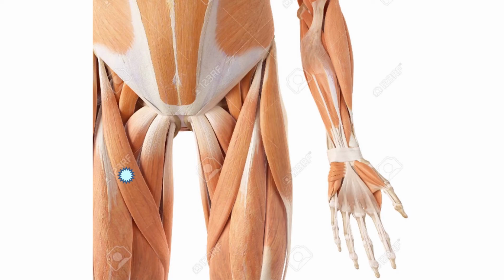Therefore this is called the tailor's muscle. It is the longest muscle in the body, and it has multiple functions on the hip and the knee, and this muscle is called sartorius.